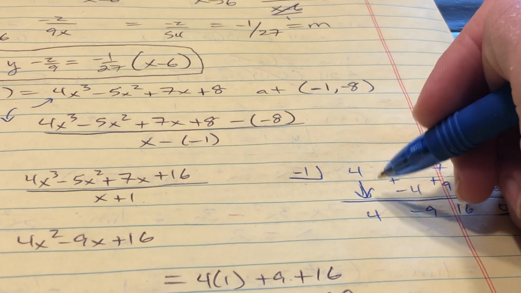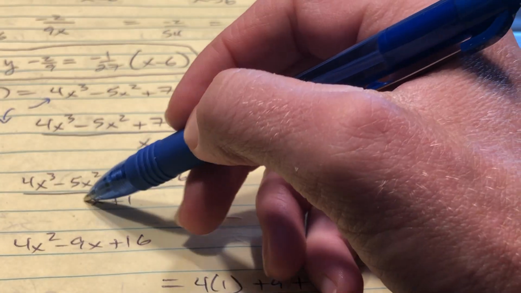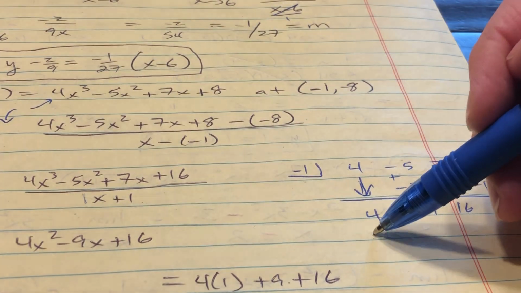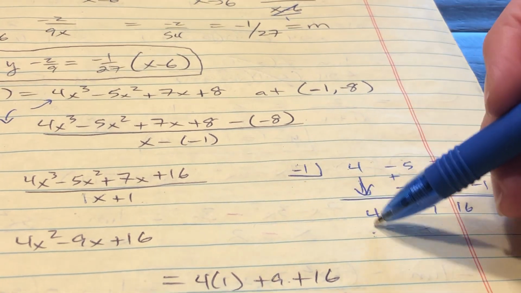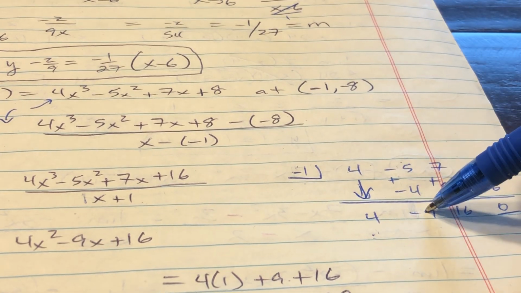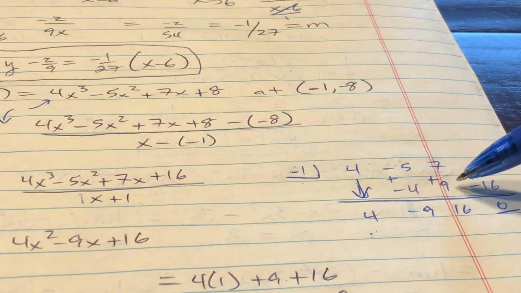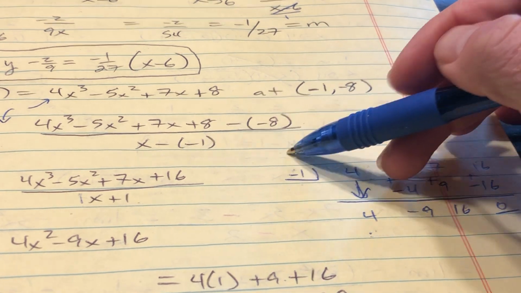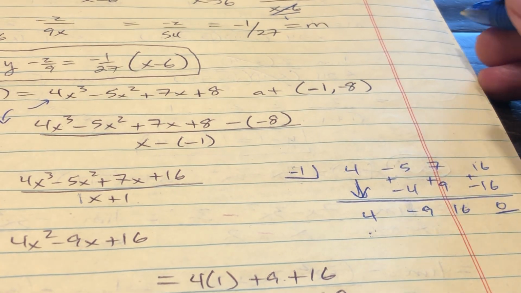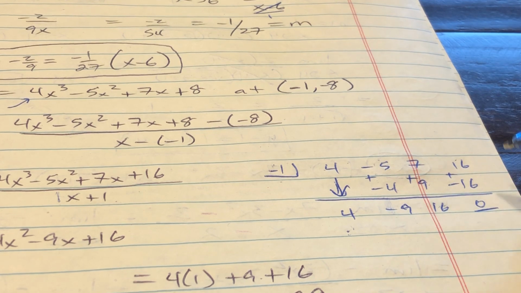4x to the third, I bring the 4 down because I'm doing 4 divided by 1. 4 divided by 1 is 4. That's why I bring this down. -1 times 4 is a -4. Add them up. -1 times -9 is 9. Add them up. -1 times 16 is -16. Add them up. They're opposites. 0. That's good.